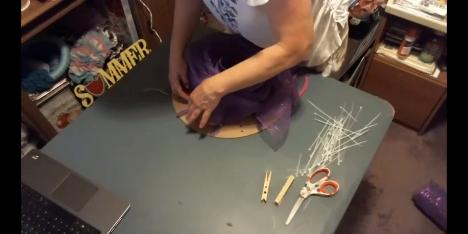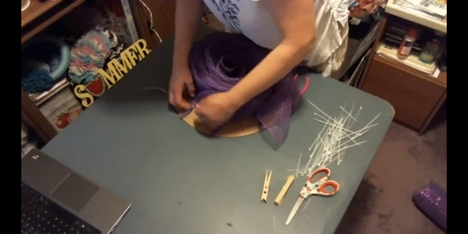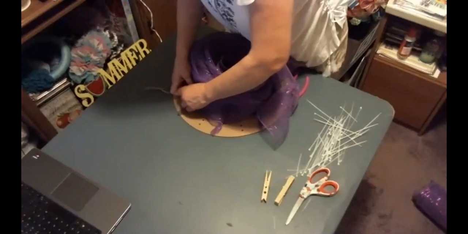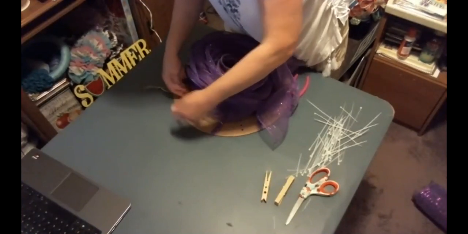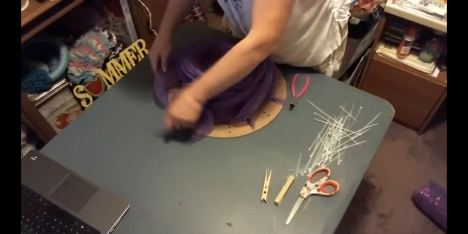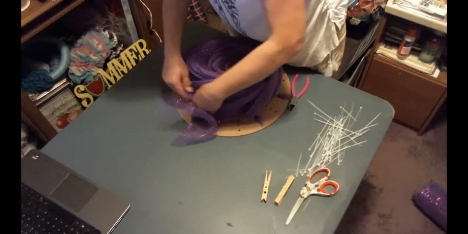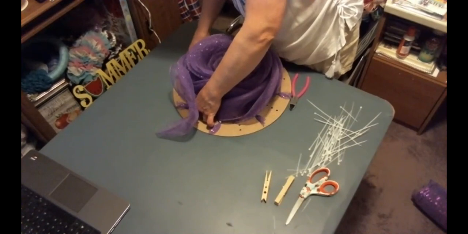Because when we get to the last row, that's when you're going to need to use your glue gun. That's what's going to hold the last set of petals together. But look how fast this goes. Once you get these on here and you start folding them around, it takes literally 5 minutes.